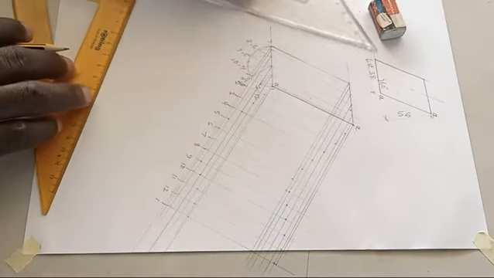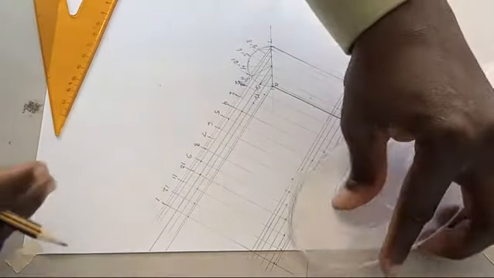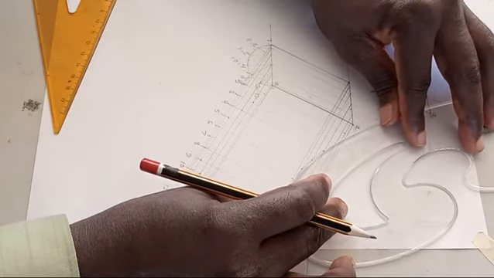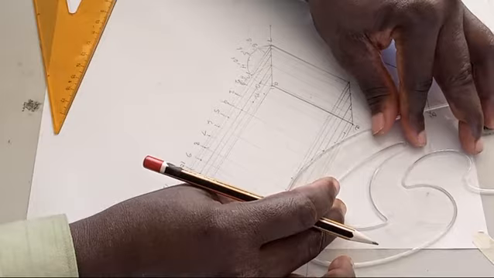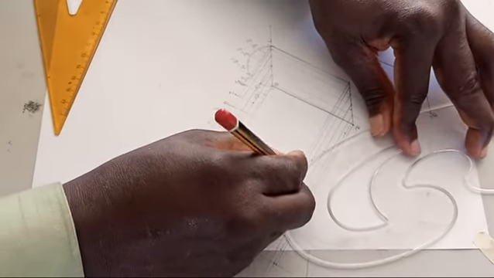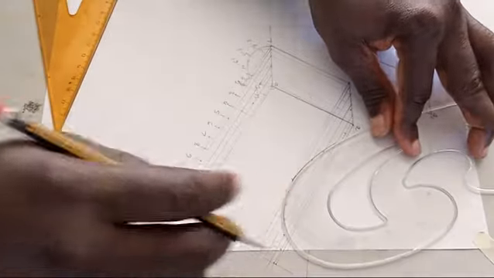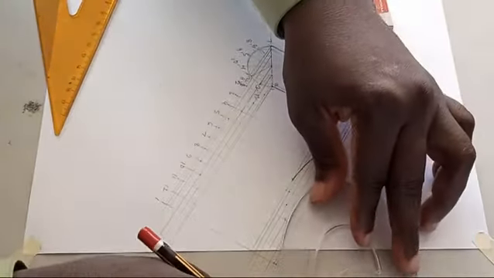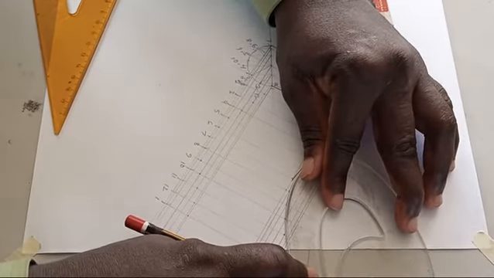So you now join with French curve. Join with French curve. Like this. This one too. Like this.